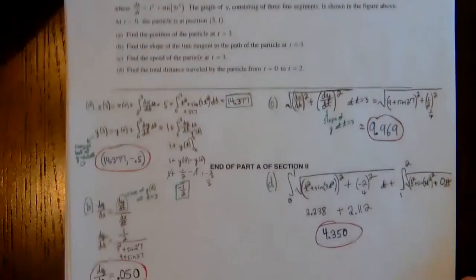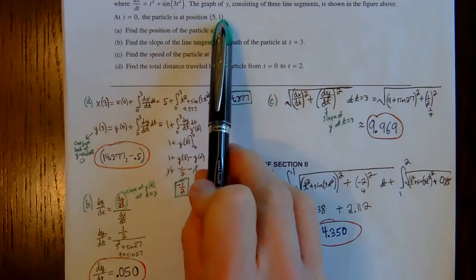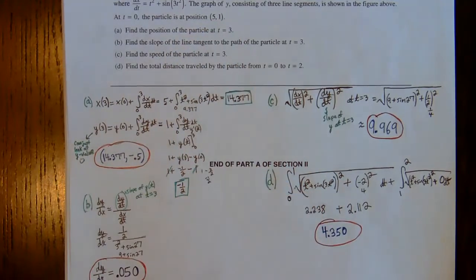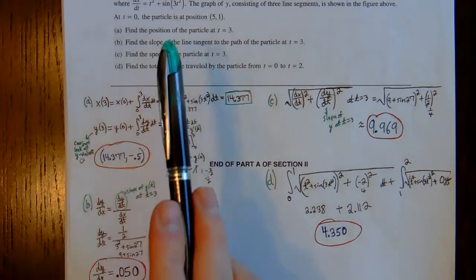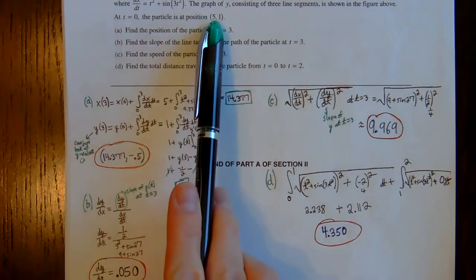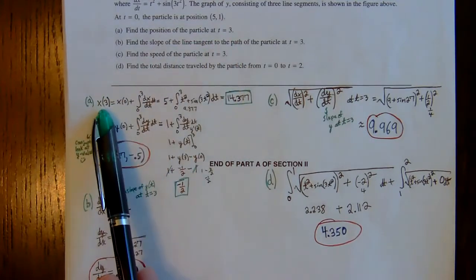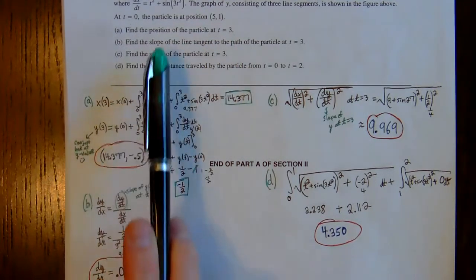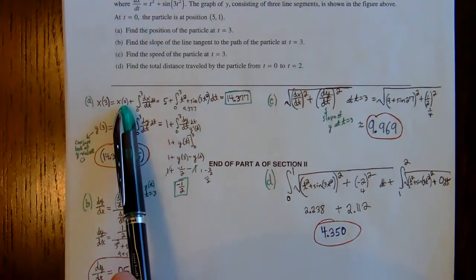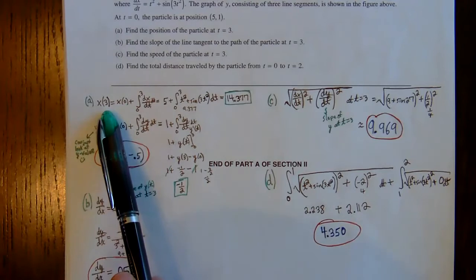Now for the first part, it wants to know, find the position. For some of the other past problems there, we just want to find an x position or a y position. So we'll start with like the 5 or the 1, and then we'll integrate the dx/dt, the dy/dt. But here I want to know x and y. And so it tells us that t equals 0. There's our initial position. So if I want to find the x position at t equals 3, I start with the initial position, x of 0, and I start it there, and I go to where I want to go.